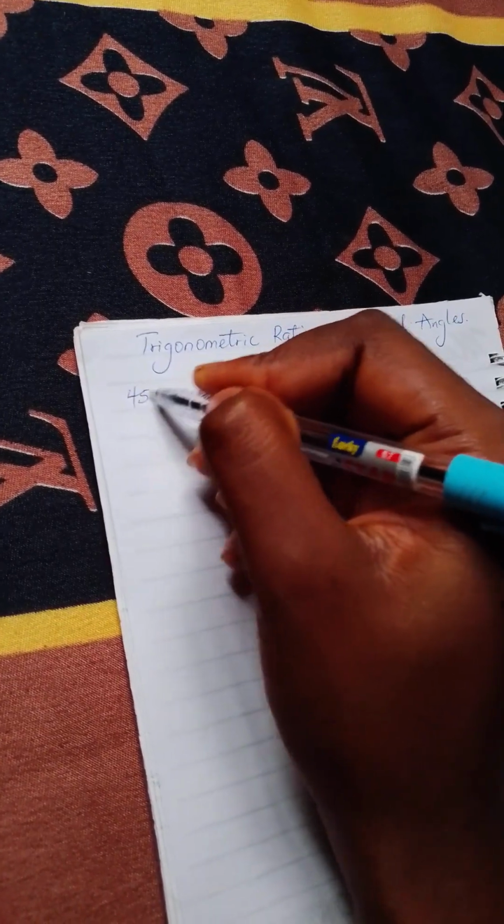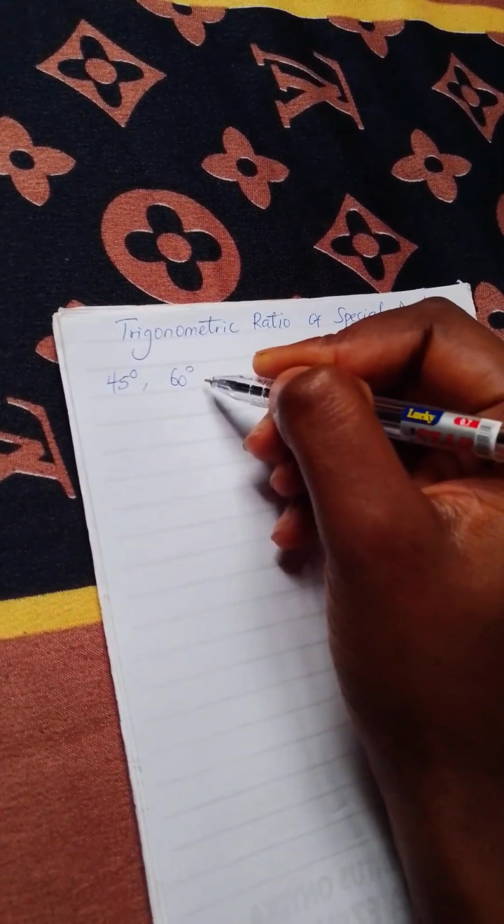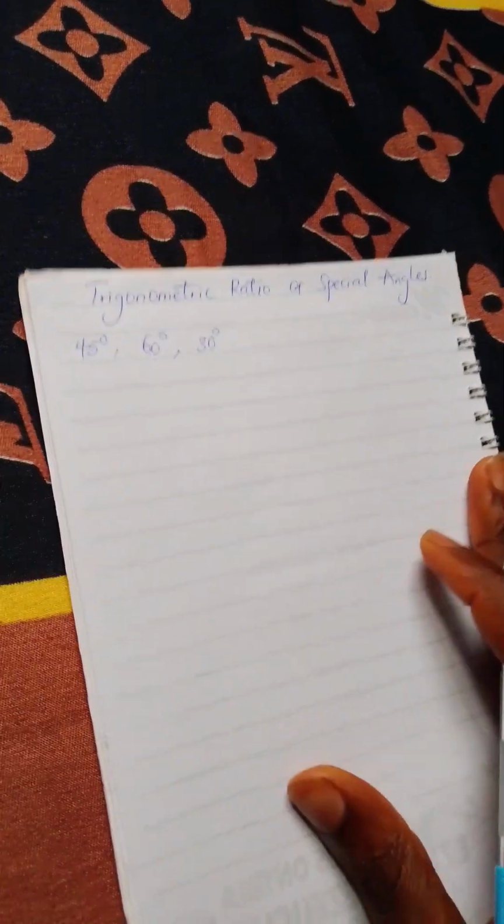Hello, welcome back. For today, we're going to be doing trigonometric ratio of special angles. Now, there are 180 degrees. Okay, sorry, there are 360 degrees in a complete circle. And I believe that's also it for angles. Now, we have angles that are regarded as special angles, and they are angle 45 degrees, angle 60 degrees, angle 30 degrees. So these three angles are regarded as special angles.